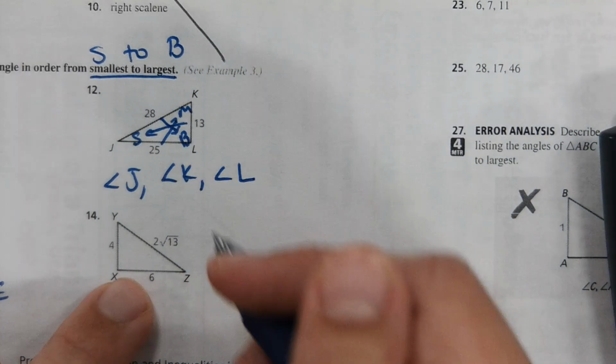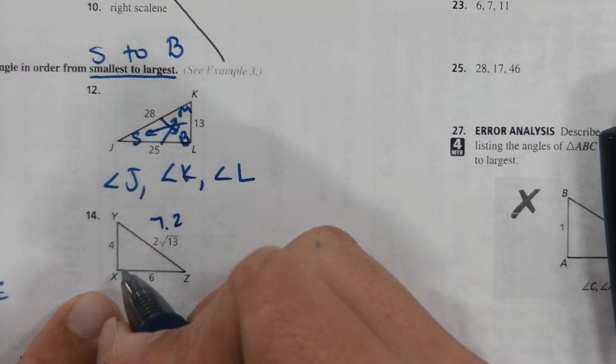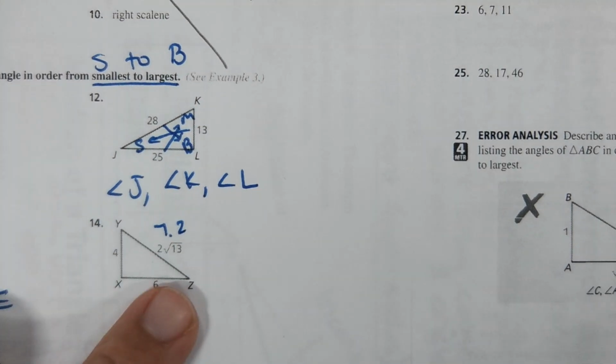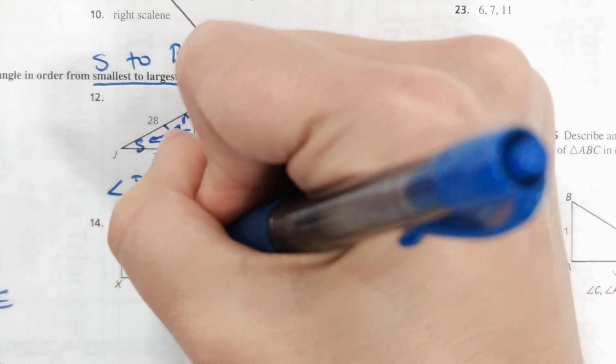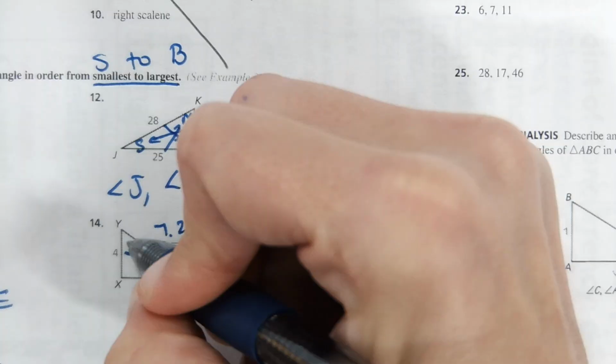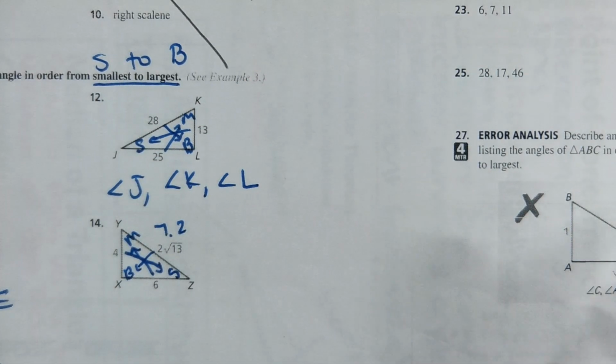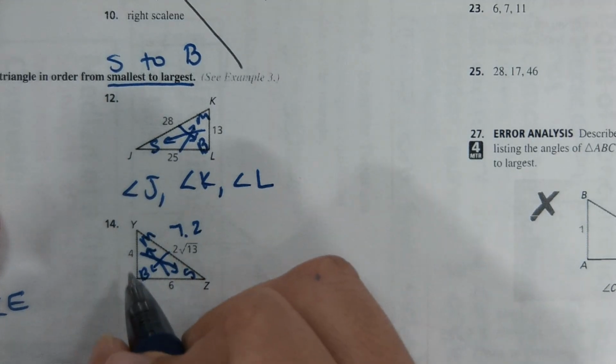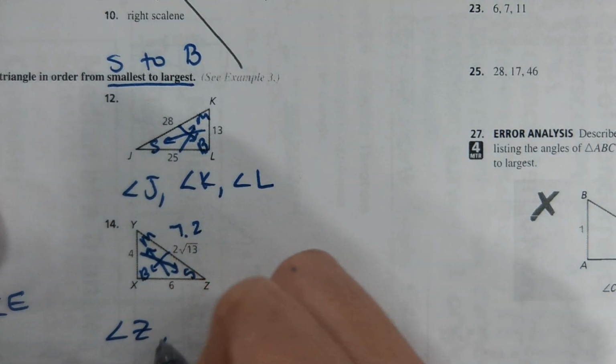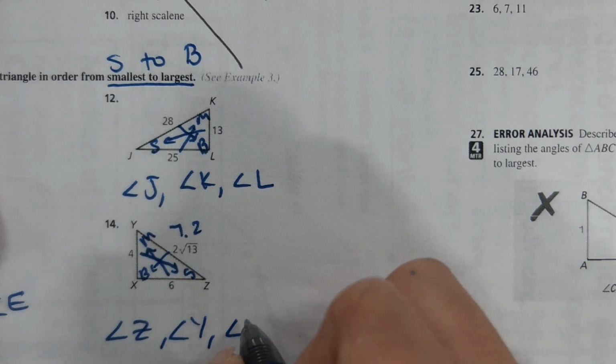The other decimals don't really matter. I just need to know whether it's bigger or smaller than those other numbers. And here I can tell that it's bigger. So this would now be the shortest side. This is medium. And then this would be biggest side, so biggest angle right here. And then in order from shortest to biggest, angle Z, then angle Y, then angle X.